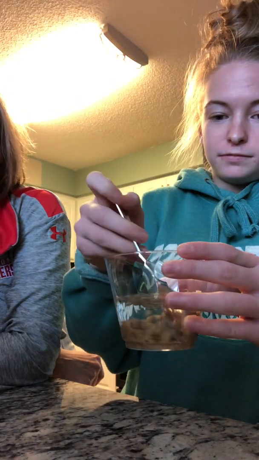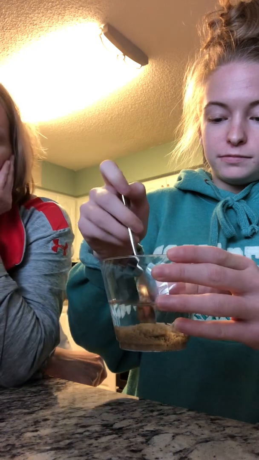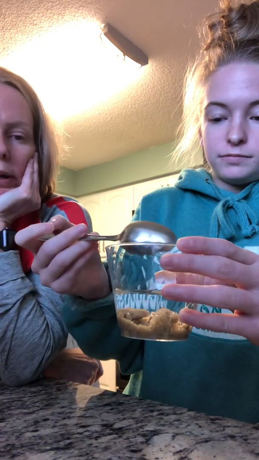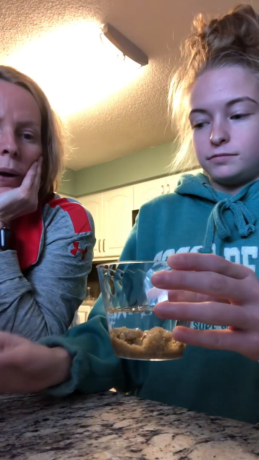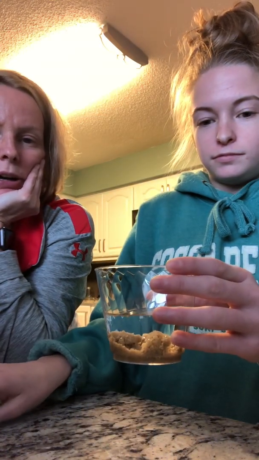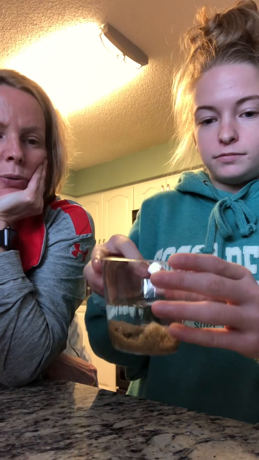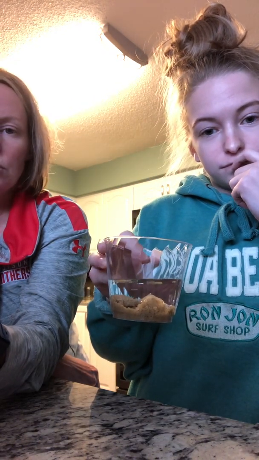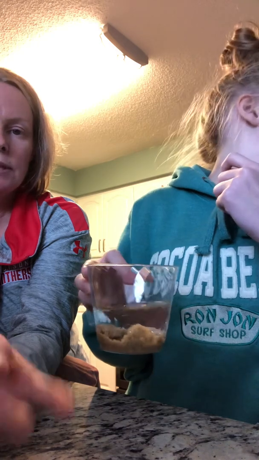And then when she is done stirring, you can see where the sand sinks to the bottom of the water, and it does its own thing, and the water floats on the top. Some of the sand, the lighter pieces of the sand, are floating at the top. This would be your description that you would write of the sand and the water.